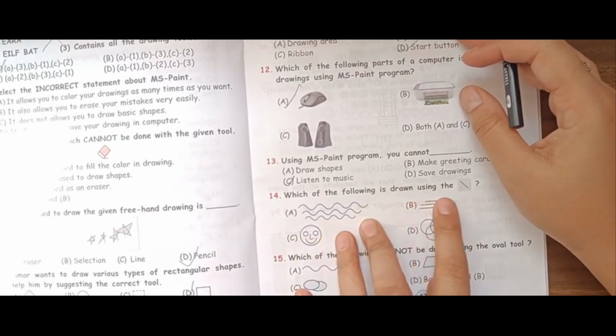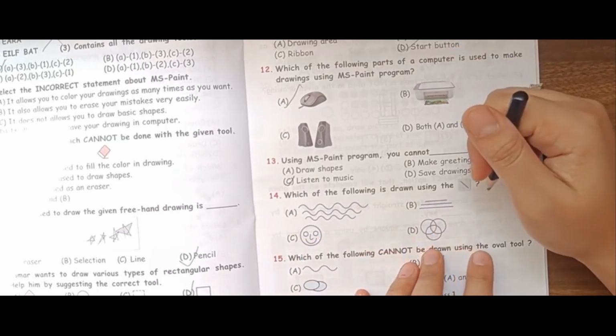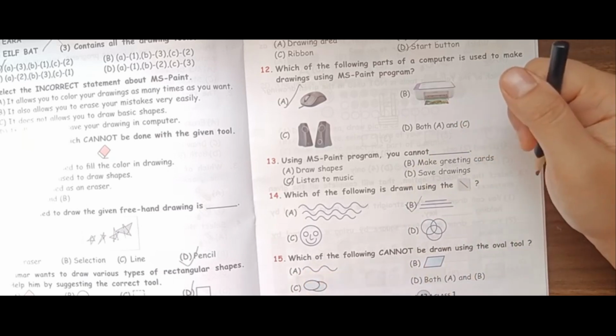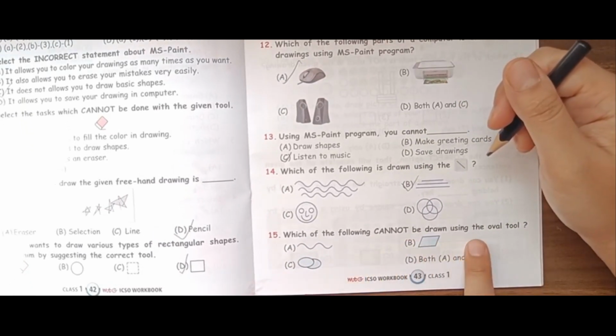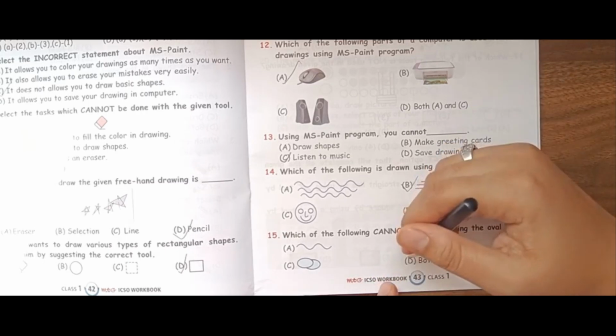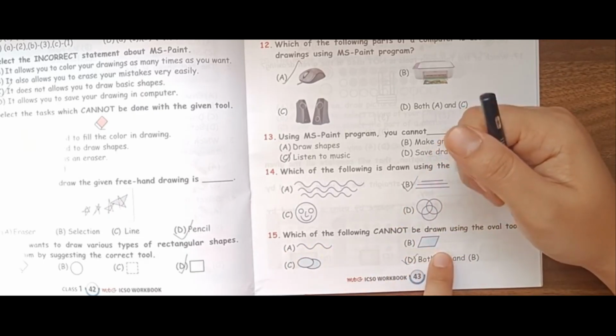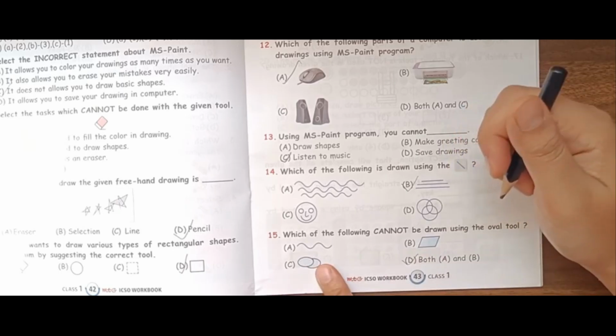Which of the following is a drawing using straight lines? You can make this, B. Which of the following cannot be drawn using the oval tool? Both A and B you can do, because these are curved lines. This is a parallelogram. You can't draw that with it. You can do only this.